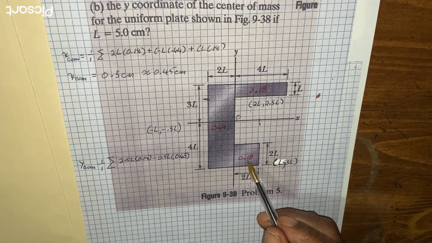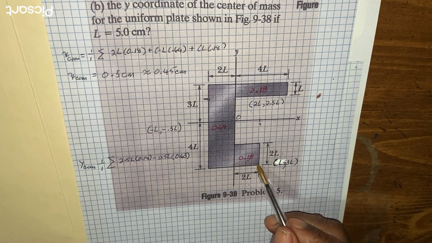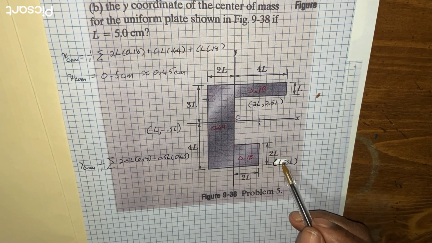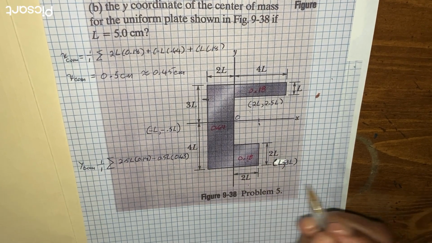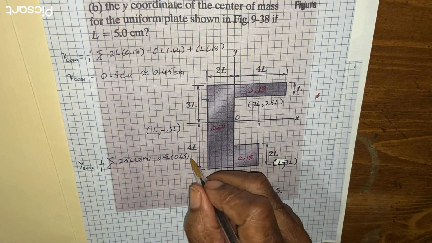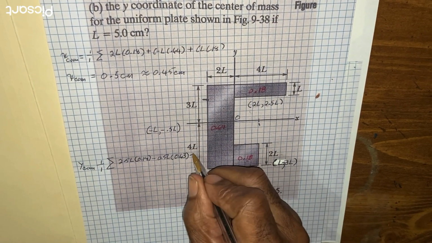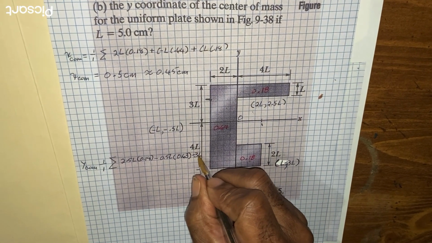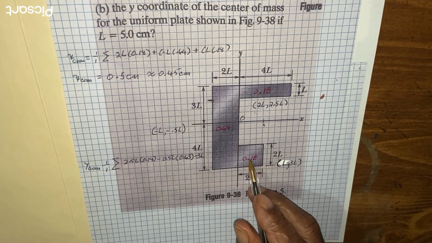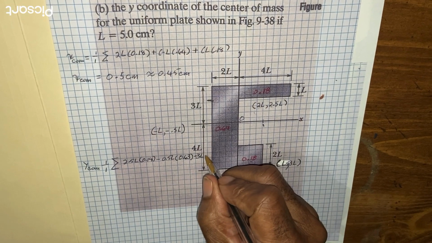And then we have this piece right here, which is minus 3L, and that's going to be times 0.18.